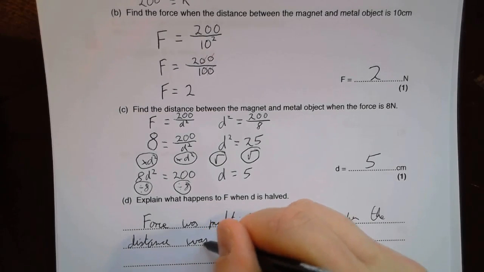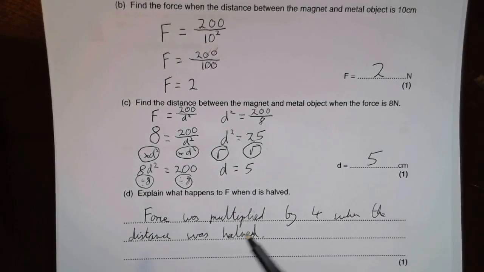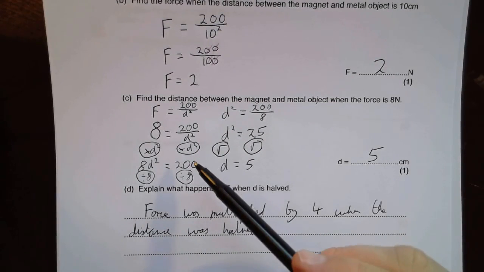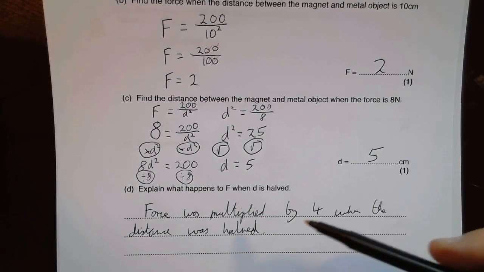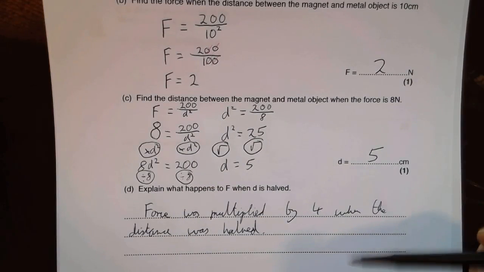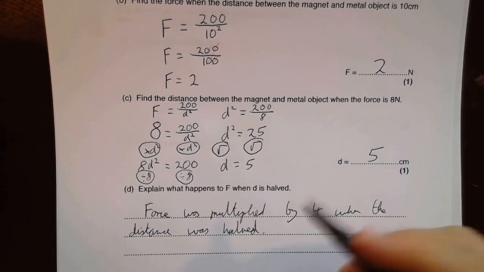And what has actually happened, and I don't know if they require it for this, is that the force has actually been multiplied by 2 squared, because it's inversely proportional to the square of the distance.